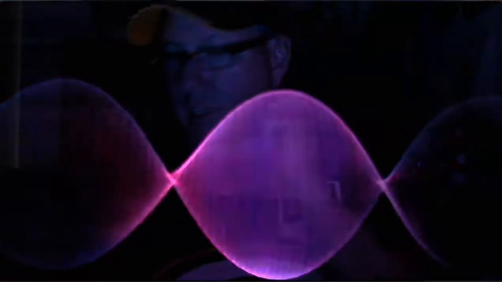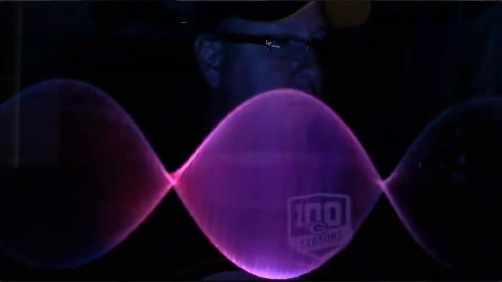So hopefully by looking at this you get a pretty good idea of what I mean when I say a standing wave versus a regular wave.